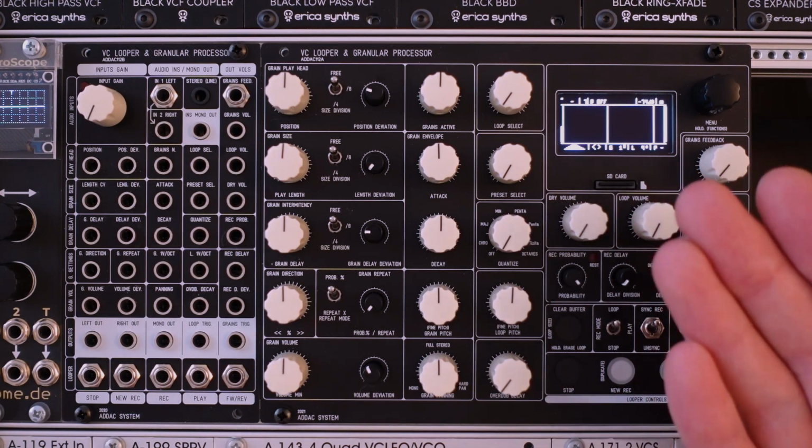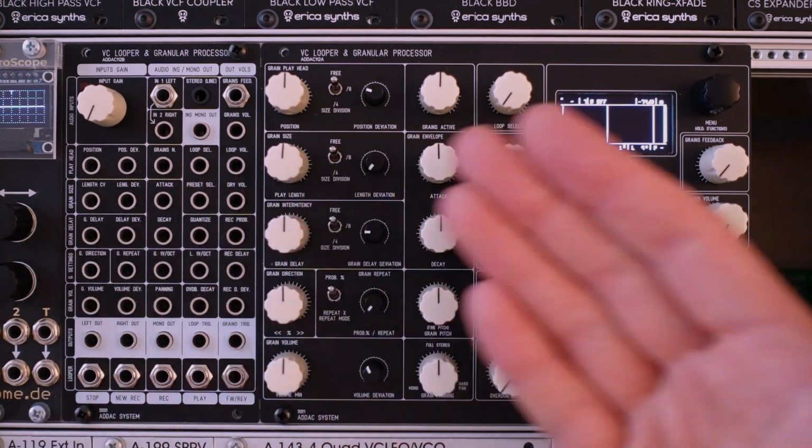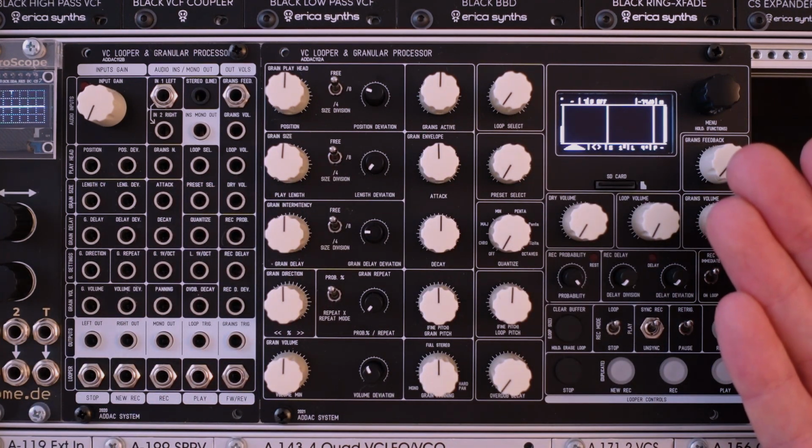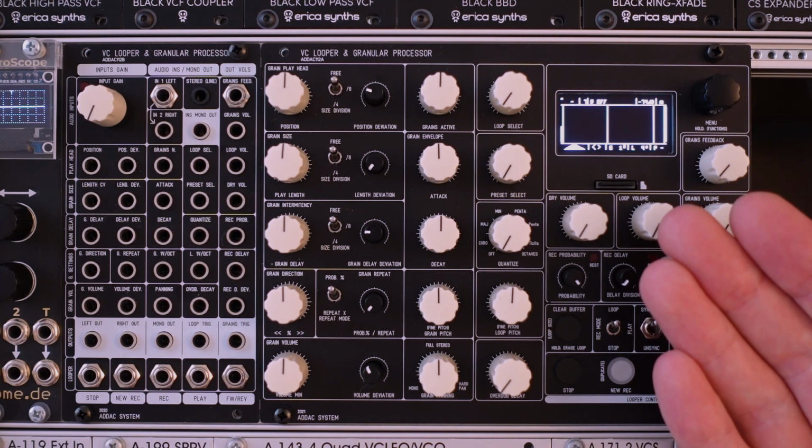The possibility to record, save, and switch between different loops, the amount of control you have over the generated grains, and the visual representation of what's happening when it comes to playback and grains is where this device shines. I'm not going over all the features of the module, so definitely download the manual if you'd like to learn more. But we'll cover the basics in a few sections.